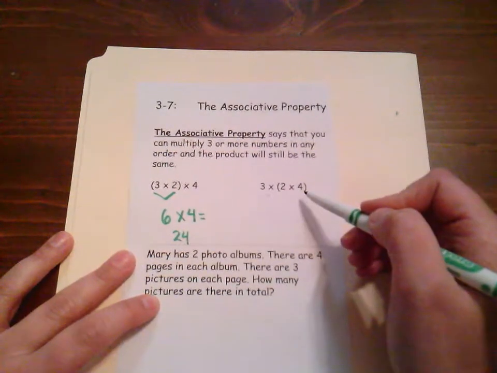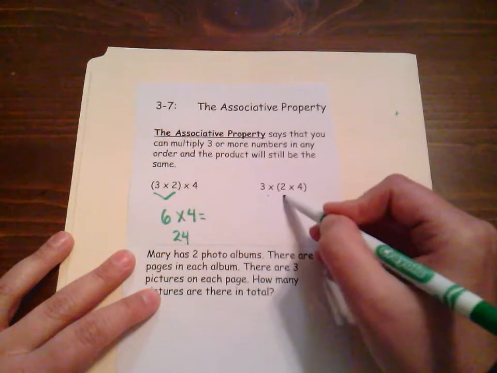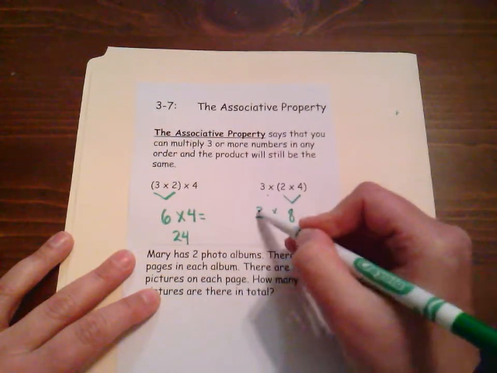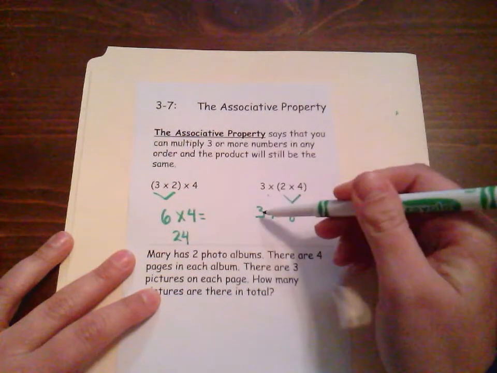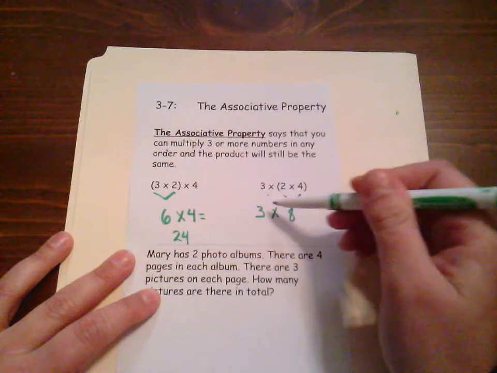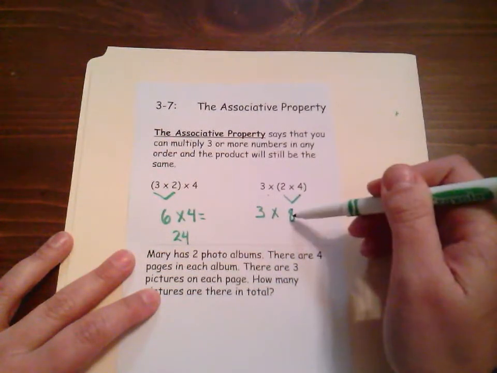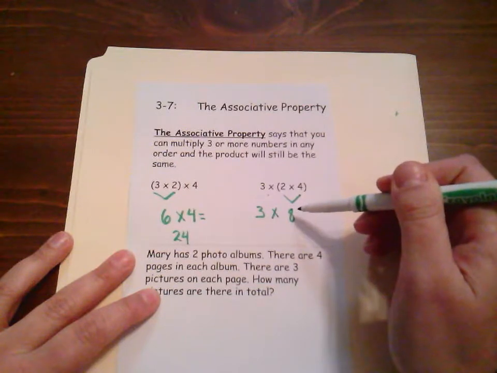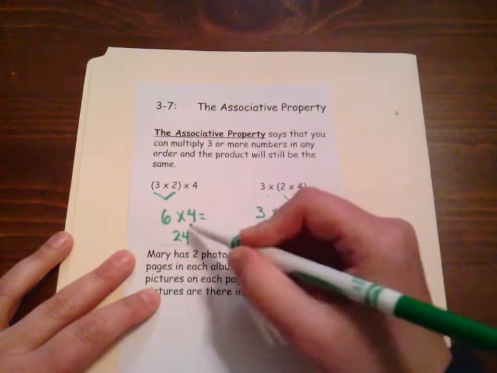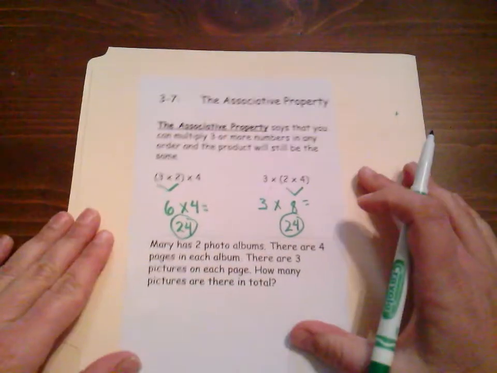Now let's try this on the other side to see that we get the same answer. The parentheses say do this first, so I'm going to do 2 times 4, which is going to give me 8, and then I'll multiply by 3. In this case, I'm going to use that 3 to do that strategy where I'm going to do 2 groups of 8 and then 1 more group of 8. 2 groups of 8 is 16, and then if I add 1 more group, I indeed will get 24. So no matter what order I multiply 3 or more factors, I get the same answer.